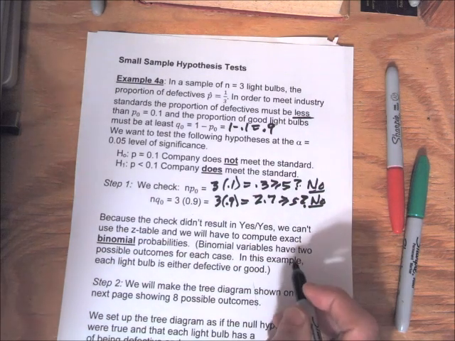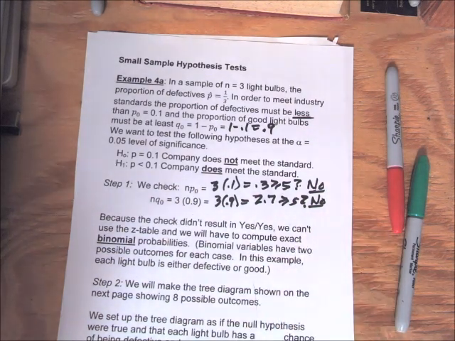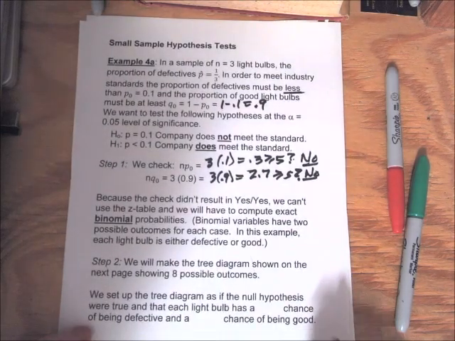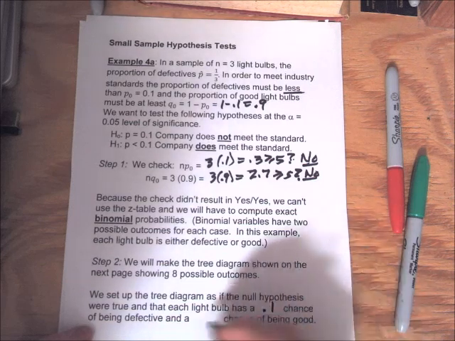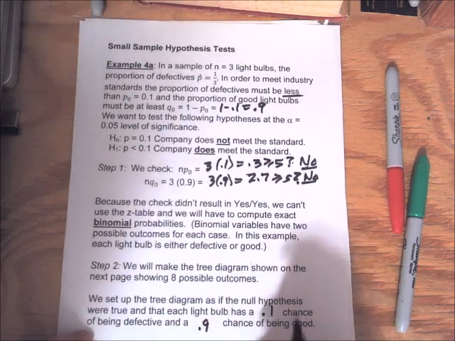Binomial random variables are called binomial because there are two possible outcomes for each case. Either the light bulb is defective or it's good, and it's a random variable because the number of defects could vary from one sample to another. So we're going to use a tree diagram, and we set it up as if the null hypothesis were true, so each light bulb has a 0.1 chance of being defective and a 0.9 chance of being good.